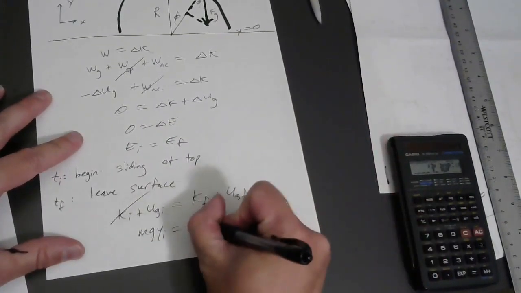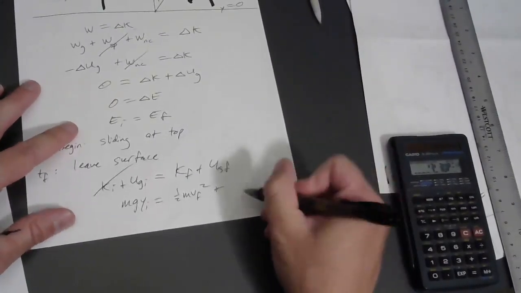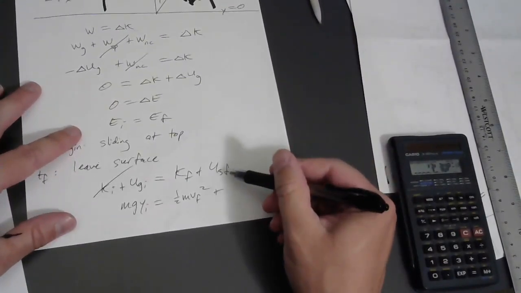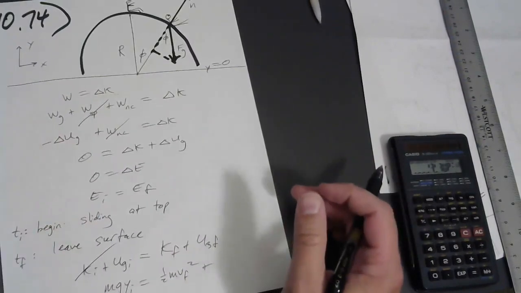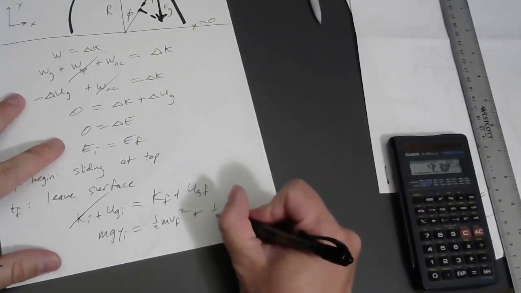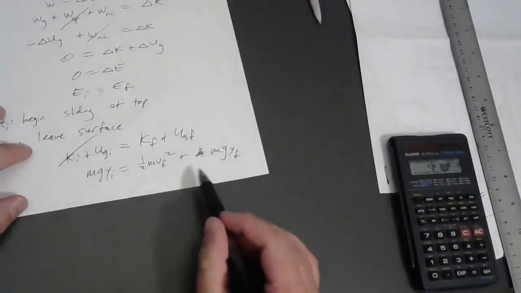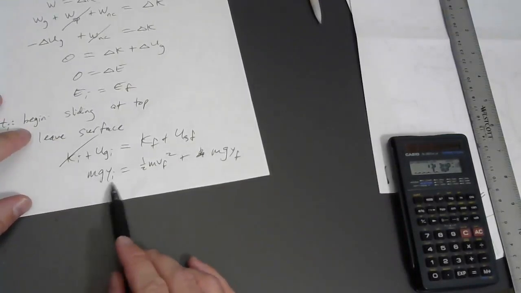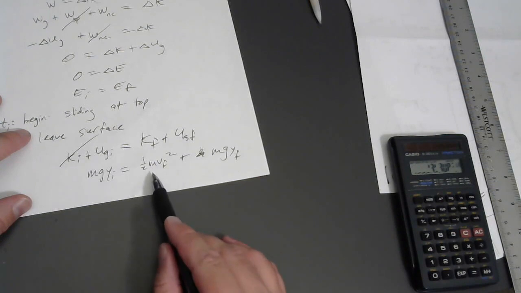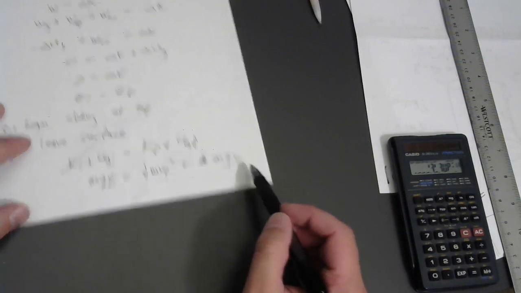Okay, 1/2 mv final squared plus, well, what is the final y coordinate? Okay, now we're going to have to do some trigonometry. Well, before I actually evaluate that, I'll just write mgy final. What the equation says is the potential energy that you start out with is transformed partially into kinetic energy on the way down, and then the remainder is still potential.